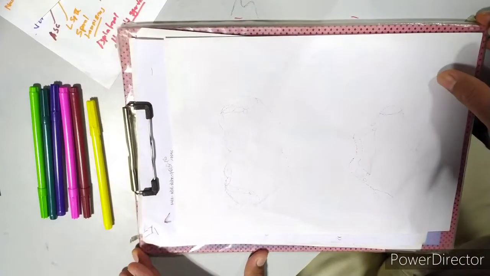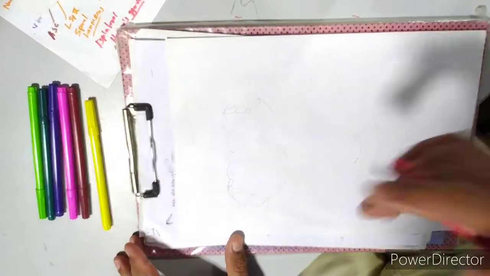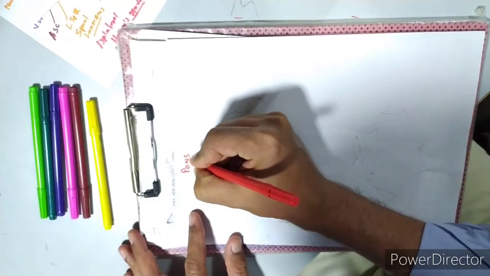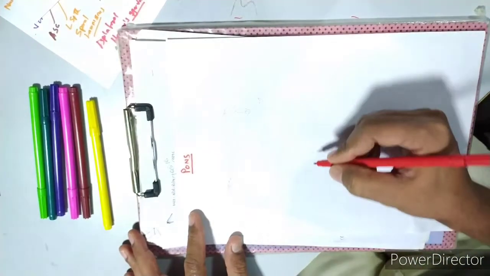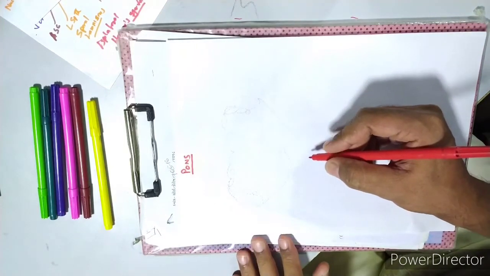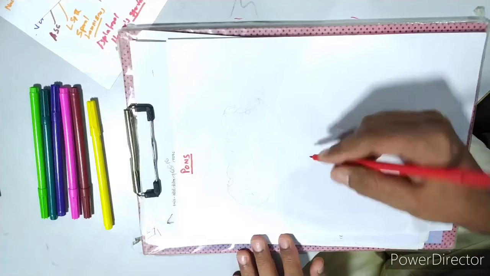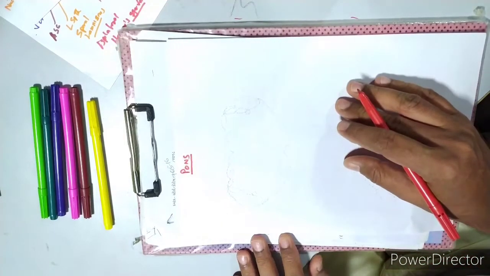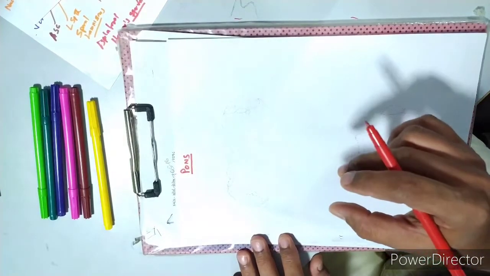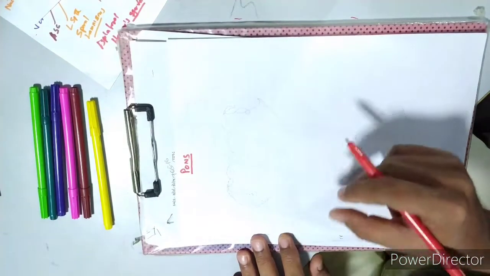So, dear friend, today we will discuss the anatomy of the internal structure of the pons. What structures are seen when we cut the pons, especially at the two levels? We will see. Now, if you see the cut section of the pons, it is divided into two parts, the ventral part and the dorsal part.